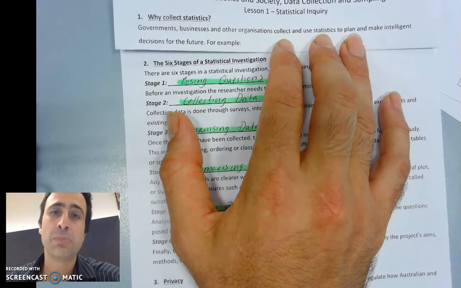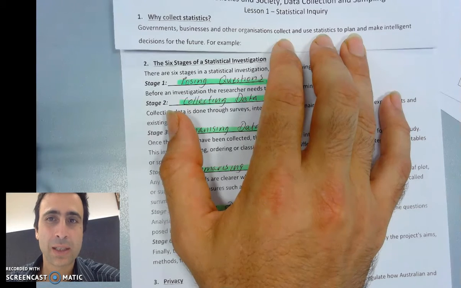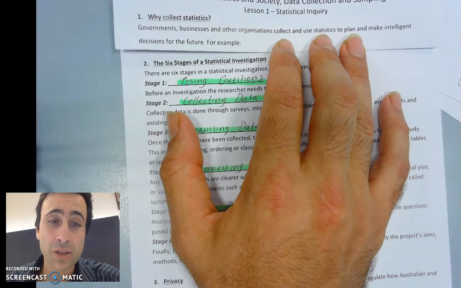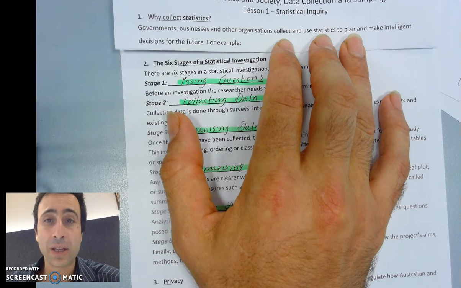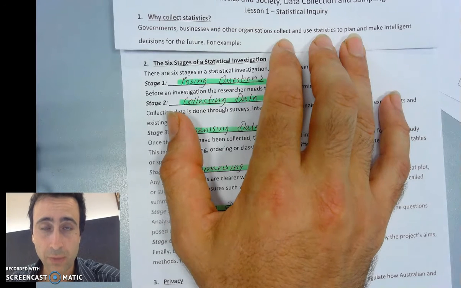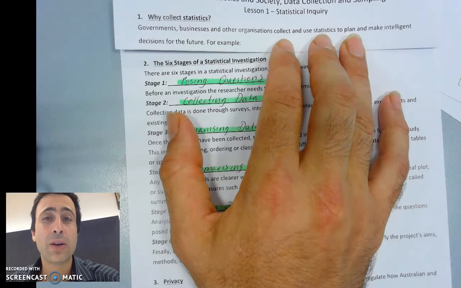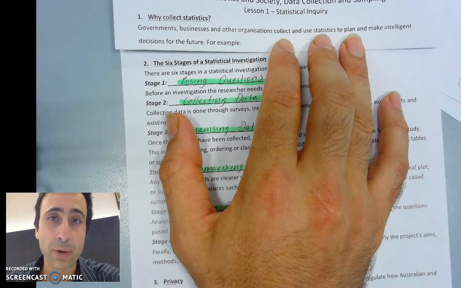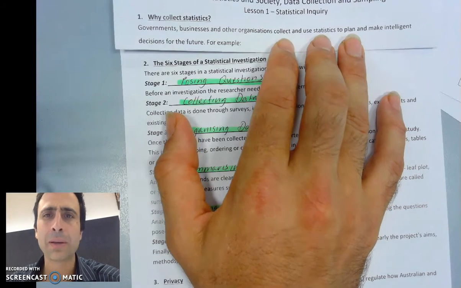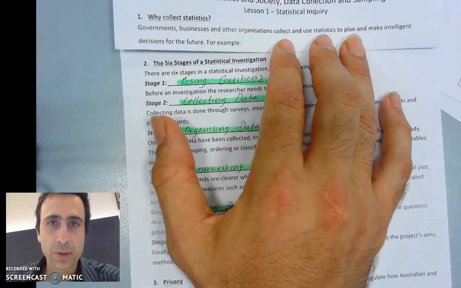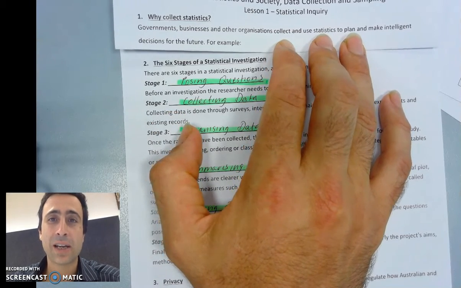And governments, businesses, even people collect data so they can make intelligent decisions about what needs to be done in the future. Okay, if I know how many people drive down a road, then I know how strong I need to build that road. But there's good data, or there's data that's done well, and there's data that's done poorly.